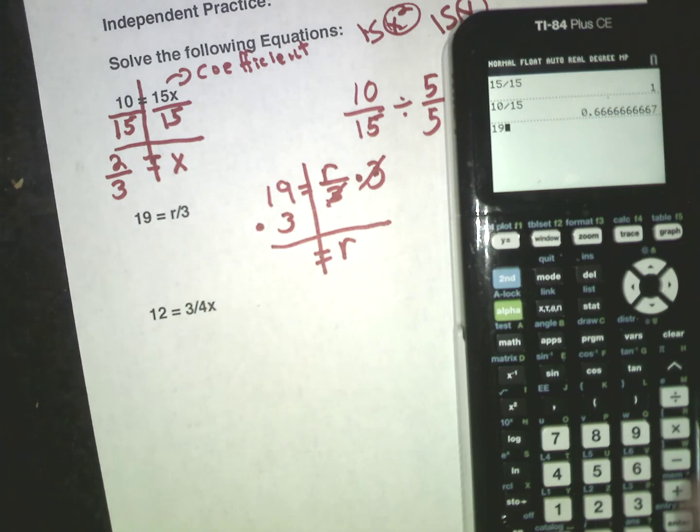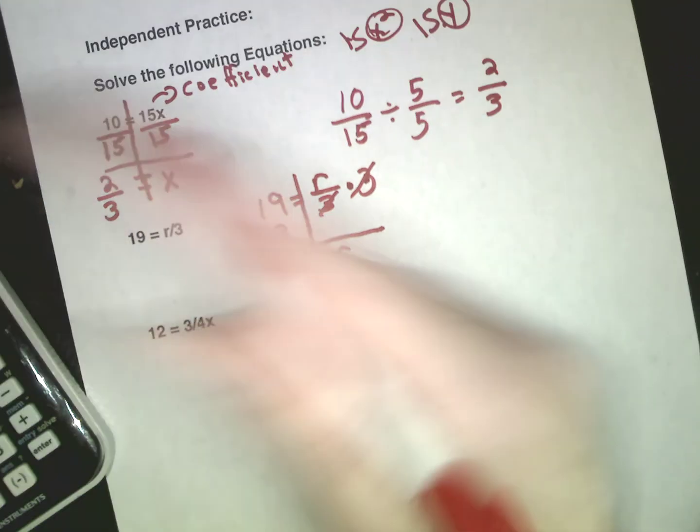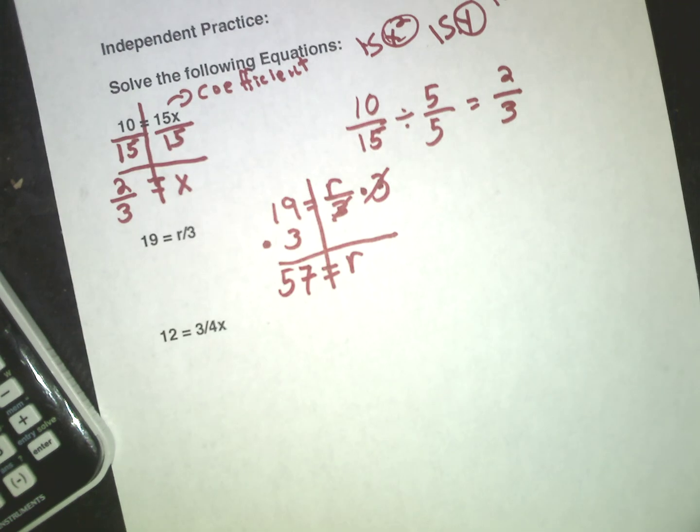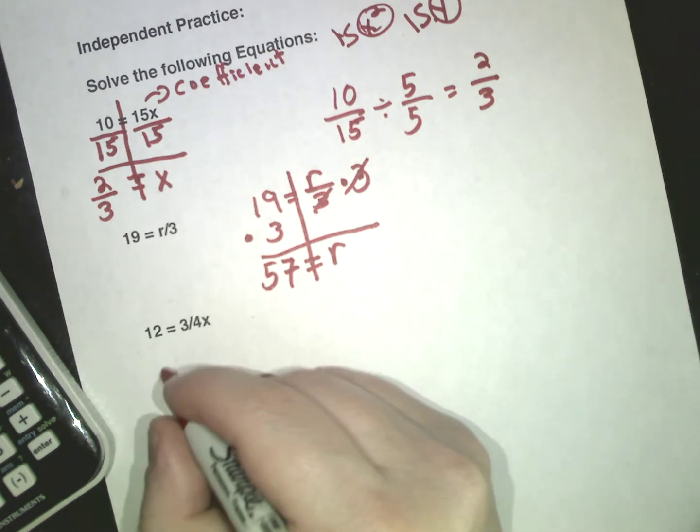Again, calculator work. 57. So I hope you see with these problems, it's a lot of calculator work and just remembering a couple of simple rules, and we get by. Now the challenge question. The one I'm going to really be tricky with is this.